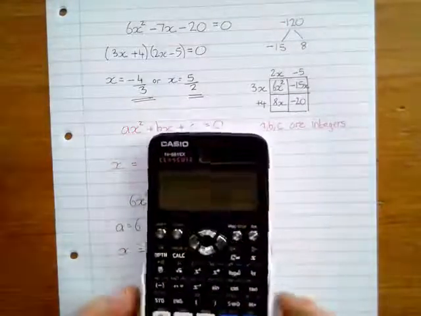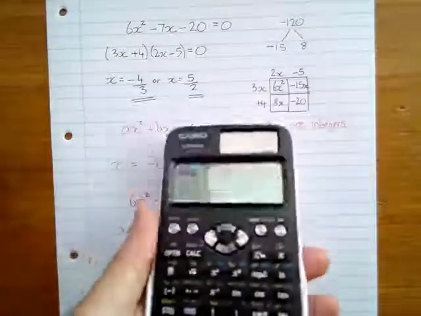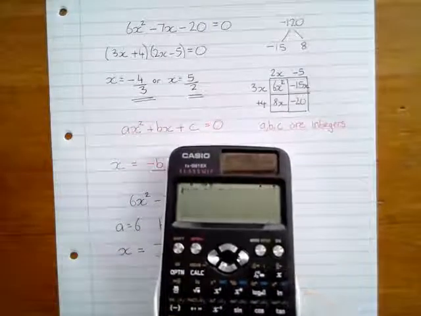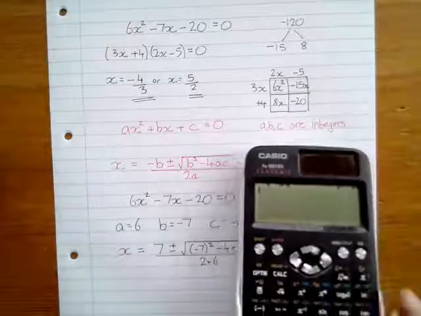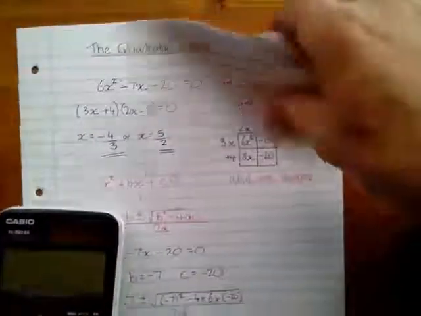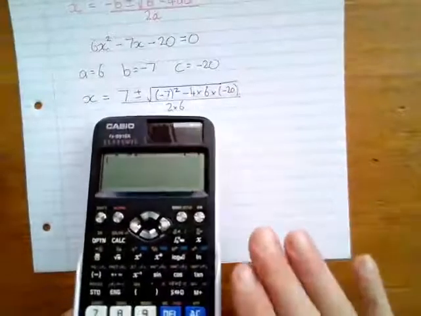I'm having real problems getting this in a position where you can actually see it. I've got to get the light shining on it properly. There we go. So I am now typing in that thing that you see. Oh God. Let me just move this up so you can see it. I'm going to type that in on my calculator.